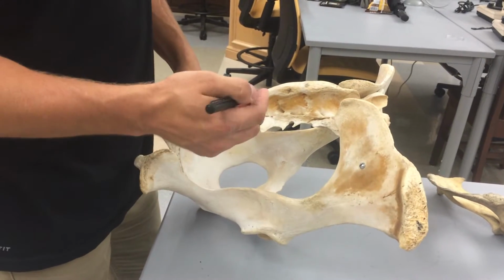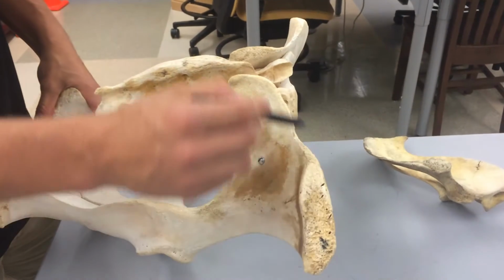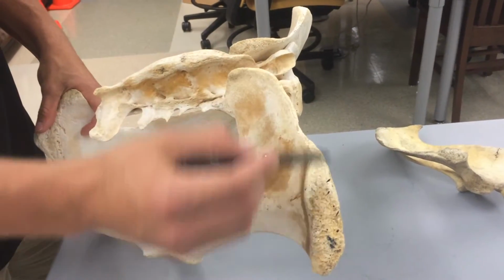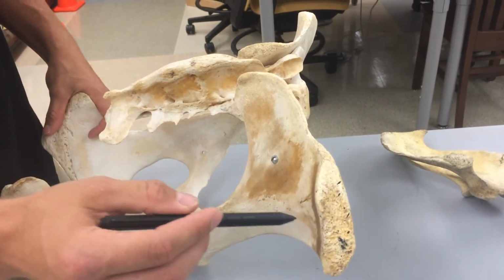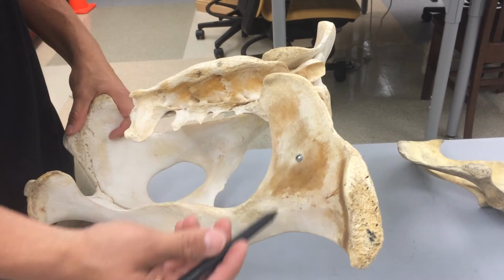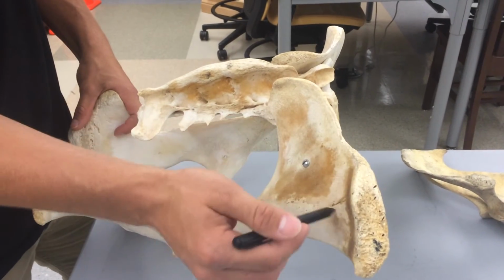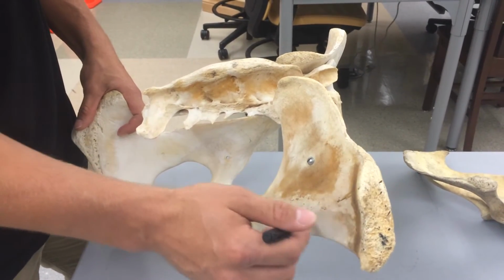Okay, so we're going to take a look at the pelvis here. First, we have the iliac crest. This crest, the iliac crest, gets its name from the bone that it is, which is the ilium. Your hip bones are made up of 3 different bones that are all fused together. So this first one, this top wing right here, is the ilium.